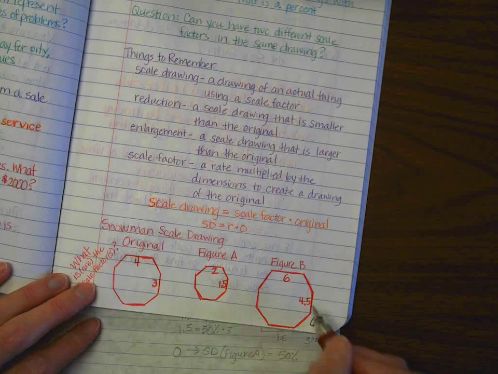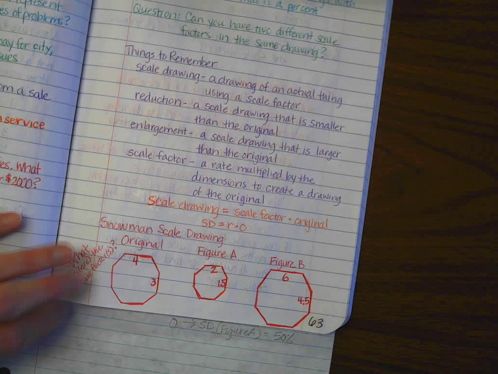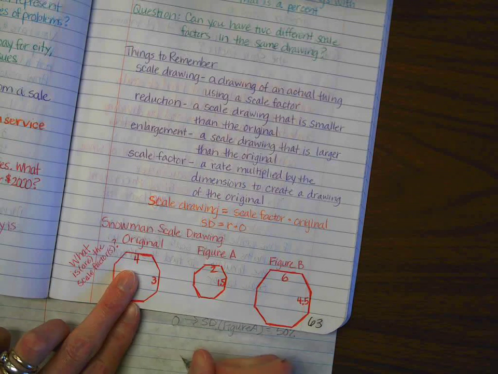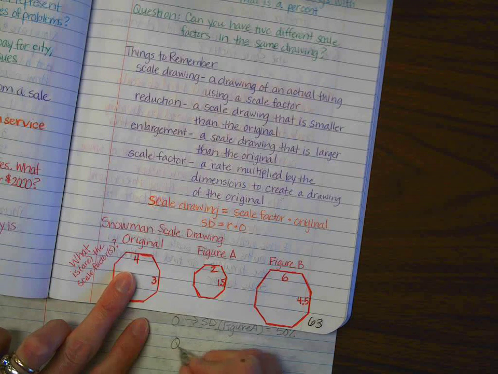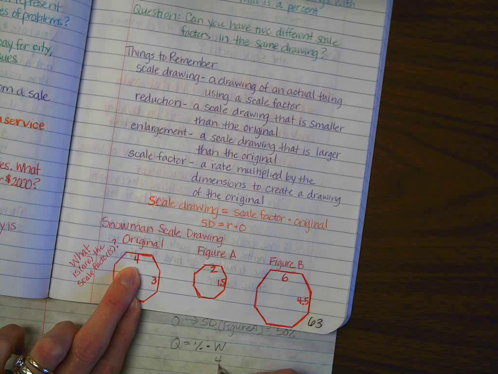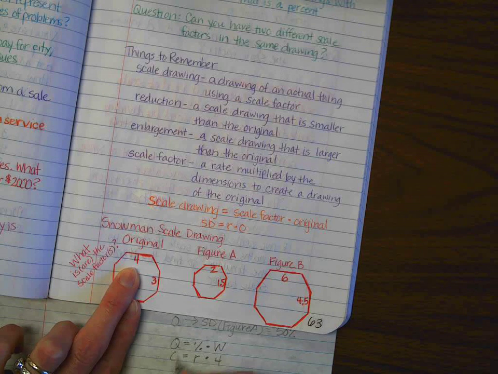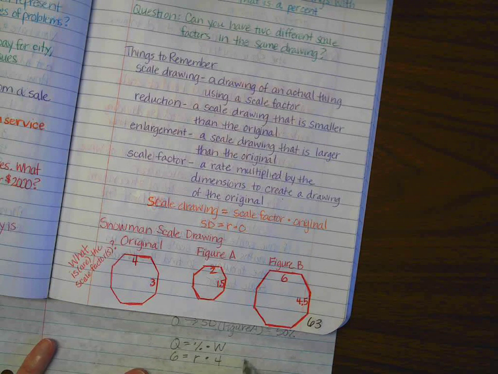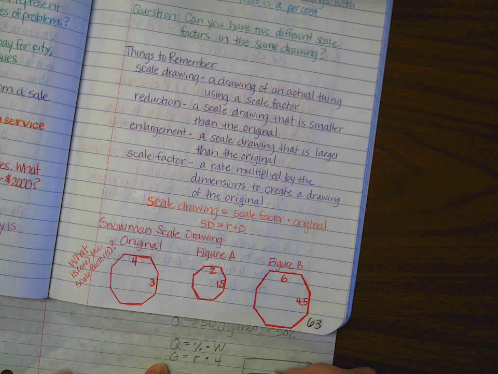Okay, so now we have to test the other one. We're going to go this time from the original to figure B. Okay, so again, we take corresponding parts. So the original on this one, so quantity equals percent times whole. We're still using it. The whole is still 4. The percent is unknown, and the quantity this time is 6. Okay, well, we can do that. Our double number line is going to look a bit different, however, because 100% is right here, and that's 4, and 6 is over here.